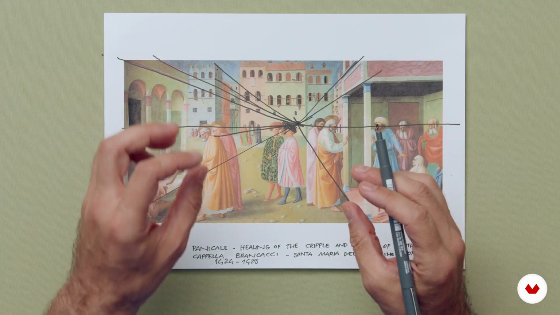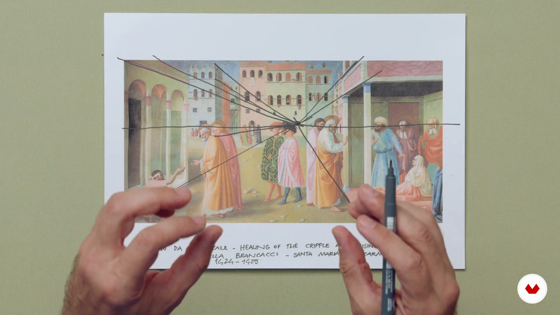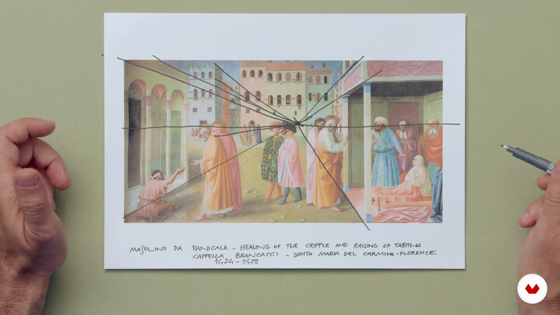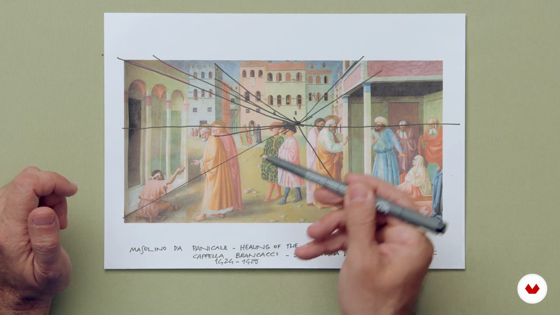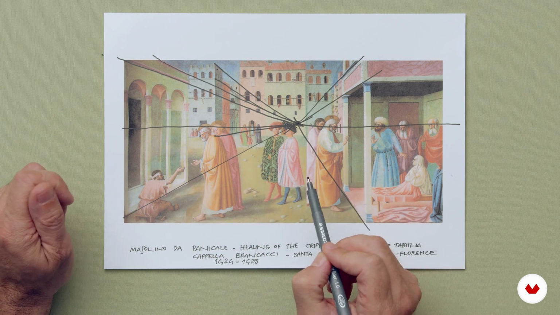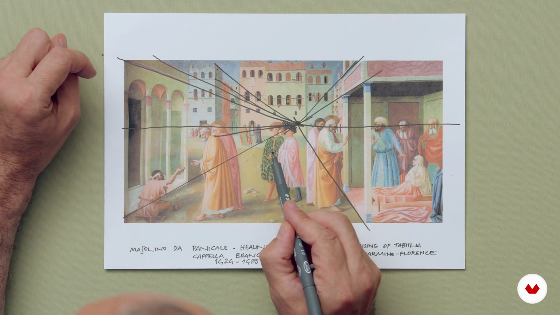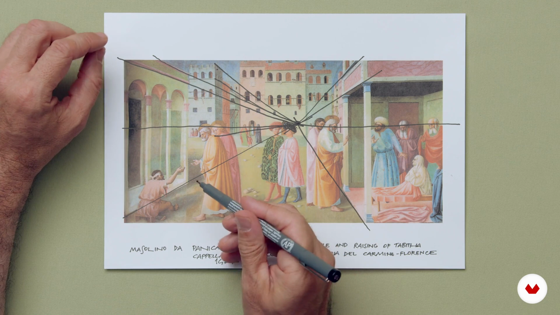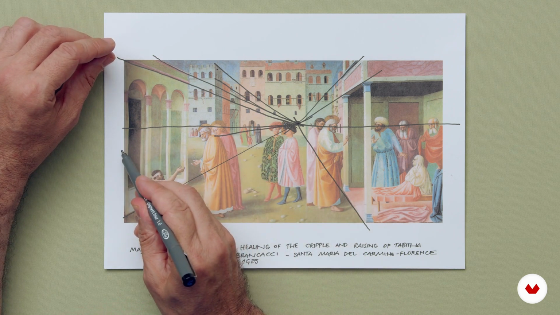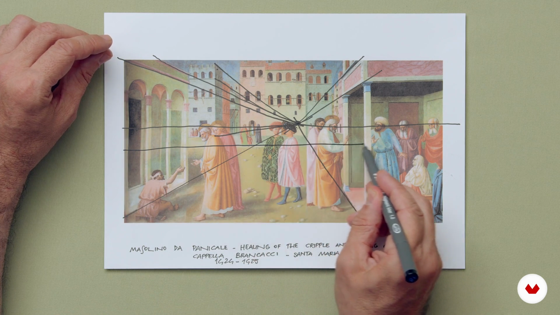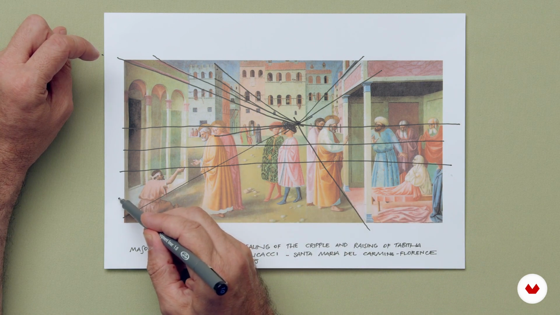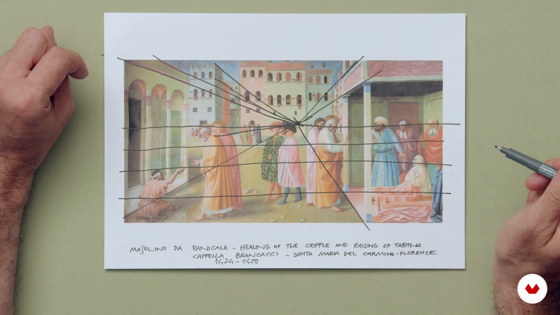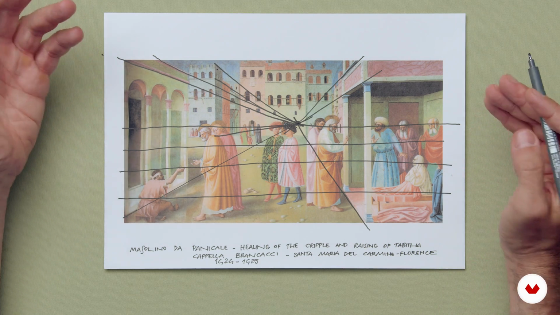If we want to observe this image better, we can realize, of course, that every single element is ruled by the vanishing point perspective structure. For example, we can see that this character in the foreground is much bigger than the characters in the background, and they are ruled by the same structure because they are standing on parallel lines, parallel to the horizon, and the closer these lines are to the viewer, the bigger these characters are.